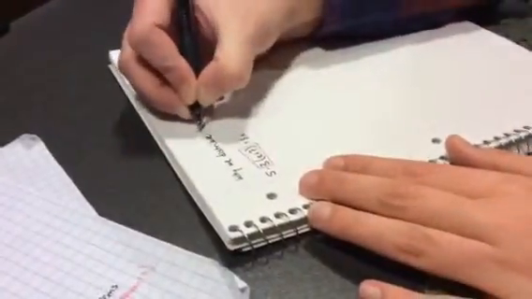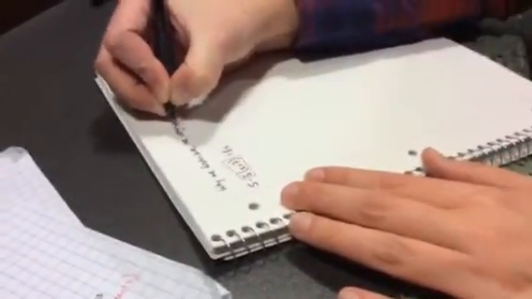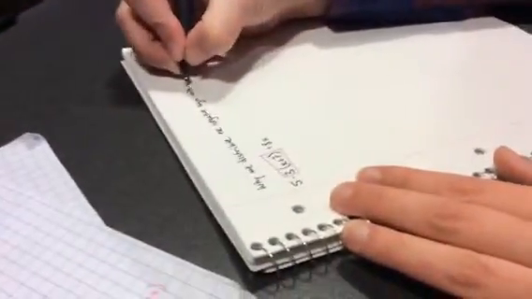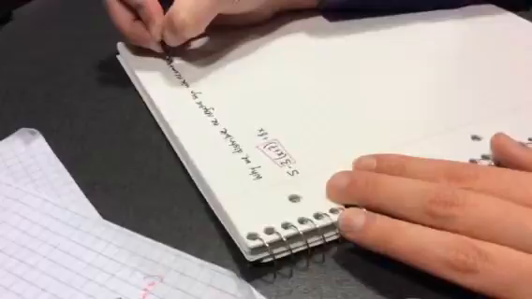distribute the negative sign with the number. Okay.